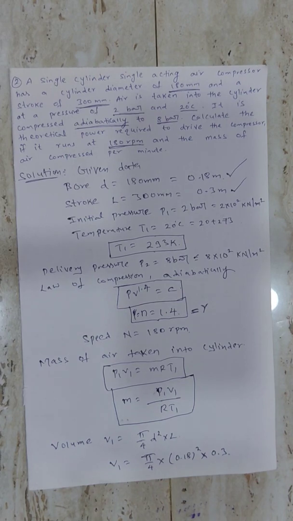We'll note down the given data first. The bore diameter D is equal to 180 mm, that is 0.18 meter, and the stroke length L is equal to 300 mm, that is 0.3 meter. The initial pressure P1 is equal to 2 bar, that is 2 into 10 square kilonewton per meter square, and temperature T1 is equal to 20 degrees. We convert into Kelvin, that is 20 plus 273, so T1 is equal to 293 Kelvin.